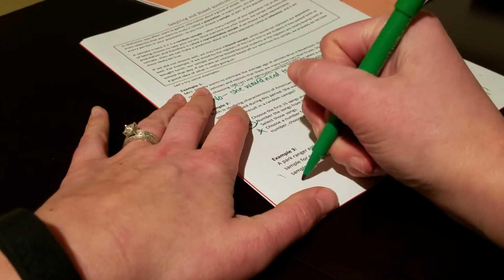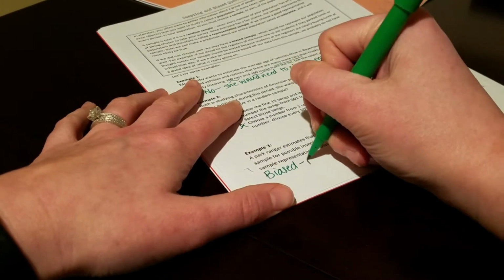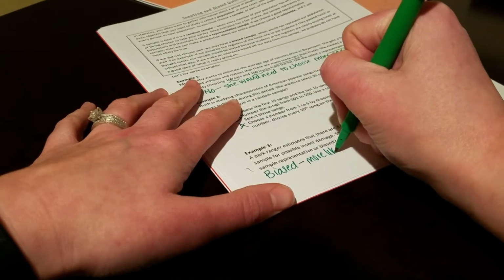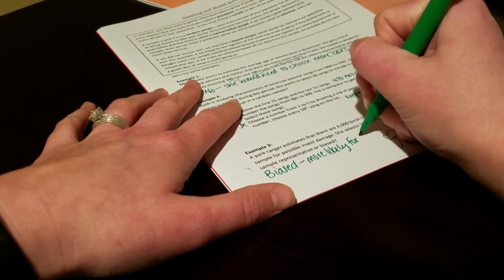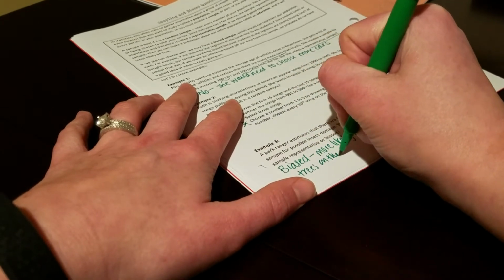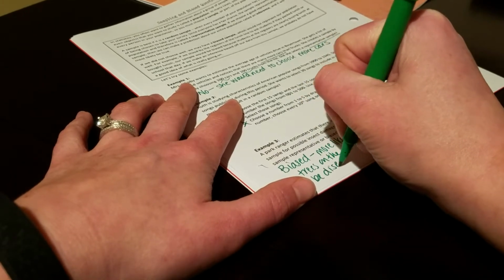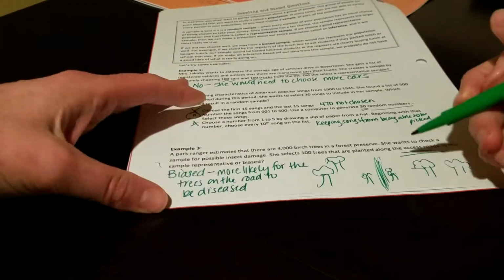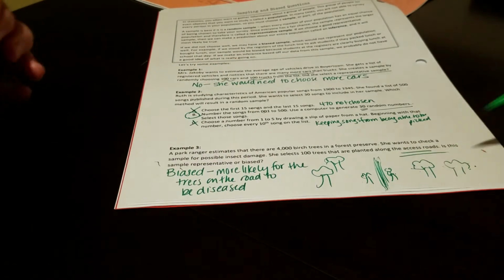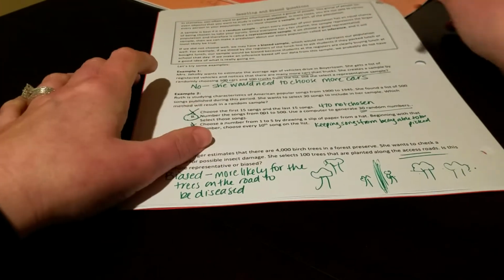So this is biased because it's more likely for the trees on the road to be diseased. It's also biased because these trees that are out here in the forest don't have a chance of actually getting selected. So this definitely is a biased survey for her.